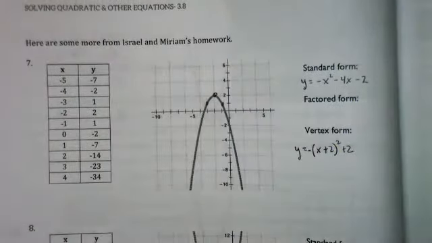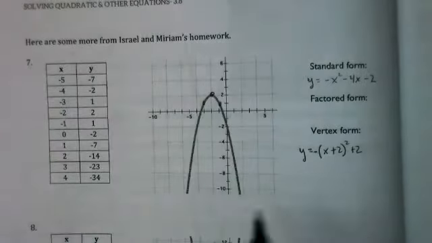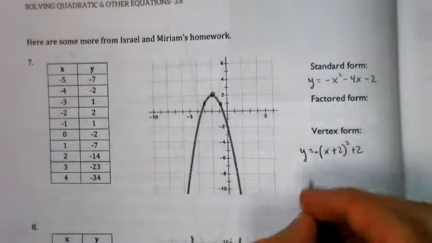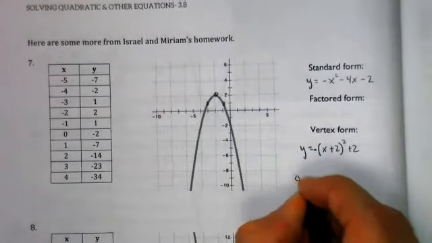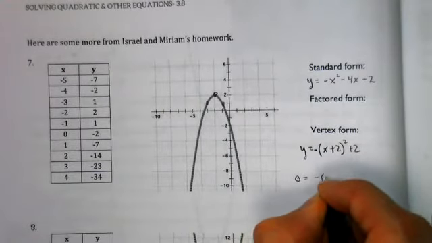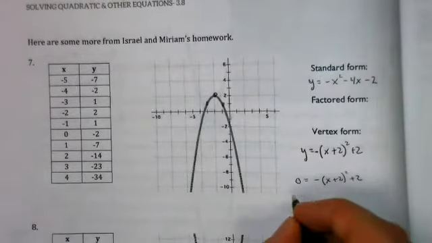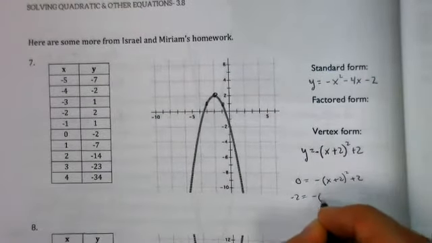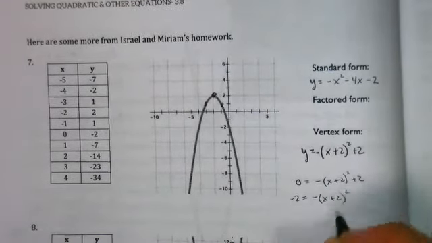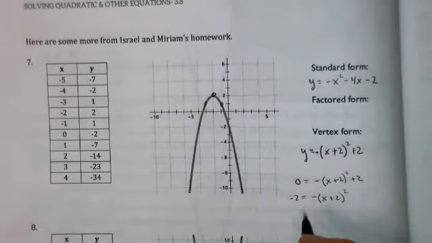And then the factored form, we're going to have to solve this and then remake our factored form. So let's solve it. Negative, x plus 2 squared plus 2. Subtract 2 from both sides. Divide both sides by -1.